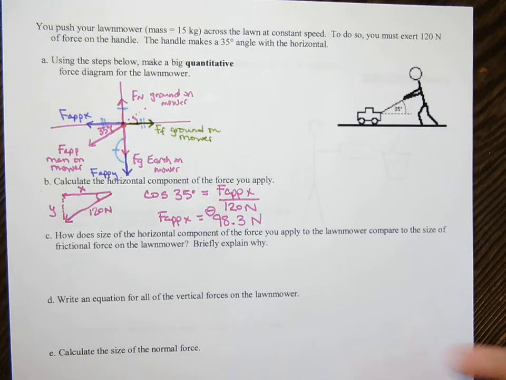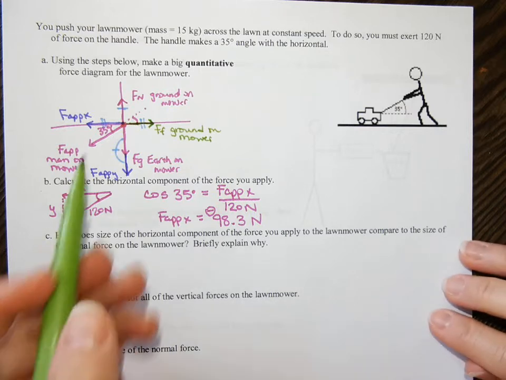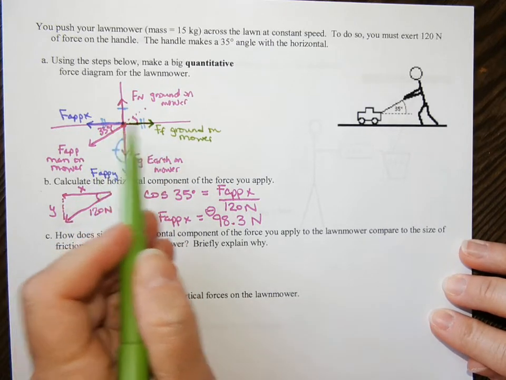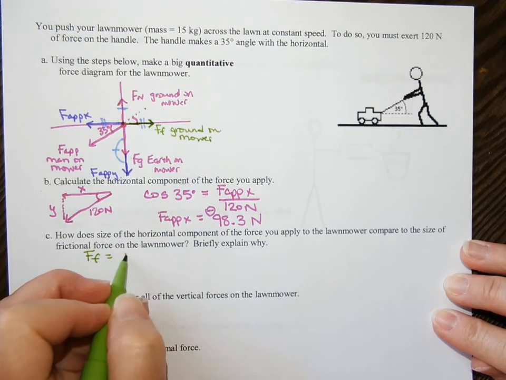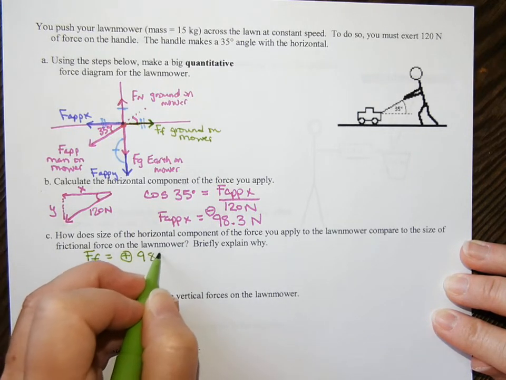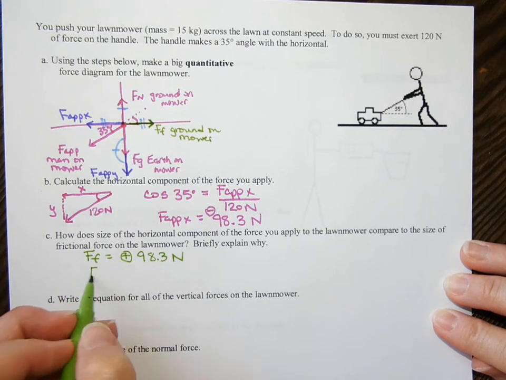Part C asks, how does the size of that horizontal component compare to the size of the friction force on the lawnmower? Well, if you go back to your force diagram up above, you'll see the answer. I know that these two forces have to be equal to one another, so friction is going to be a positive 98.3 newtons. They're equal.